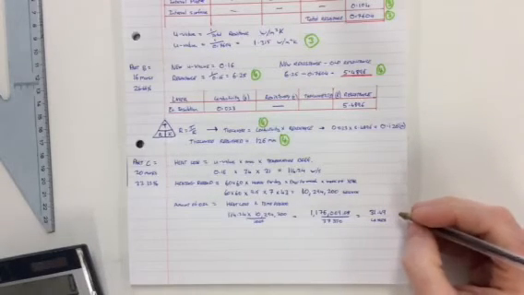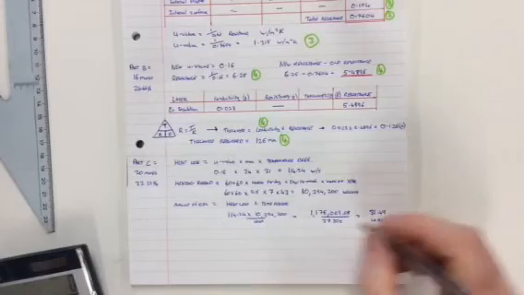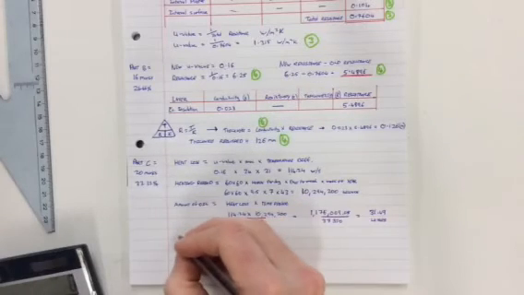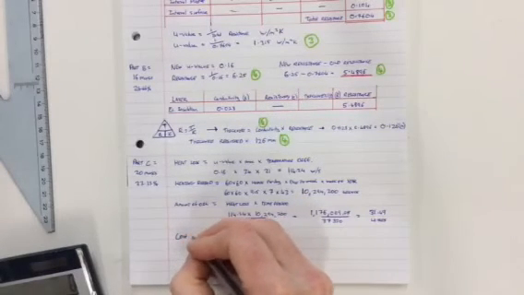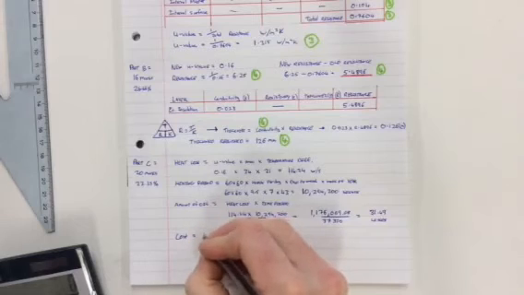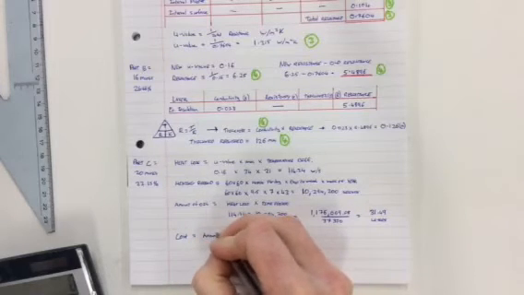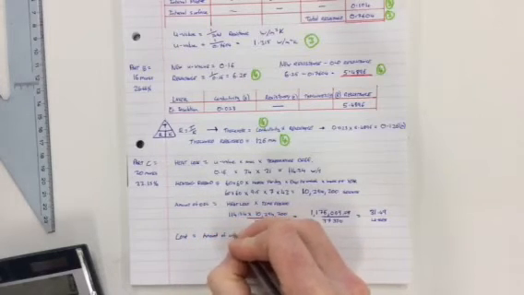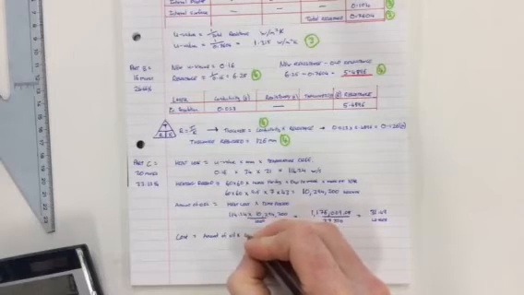So litres of oil, and then we need to find out the cost. The cost is equal to amount of oil by the cost of the oil.